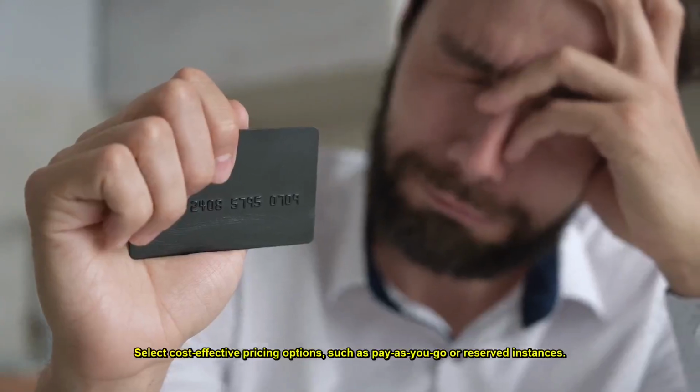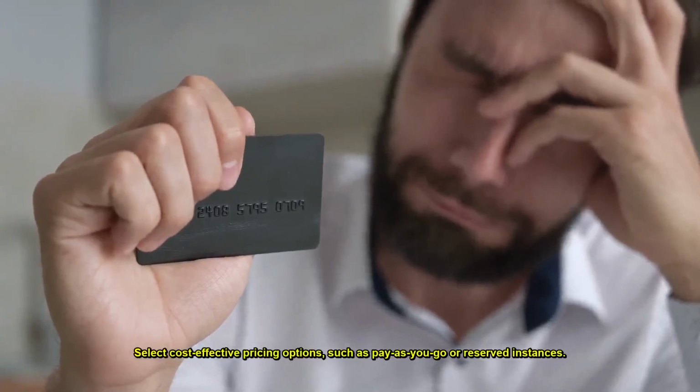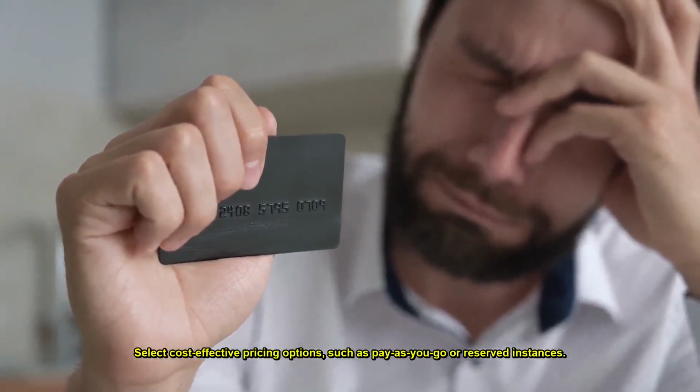Shut down any unused or underutilized virtual machines. Consolidate workloads onto fewer virtual machines. Review IBM Cloud's pricing model for different instance types. Select cost-effective pricing options, such as pay-as-you-go or reserved instances.